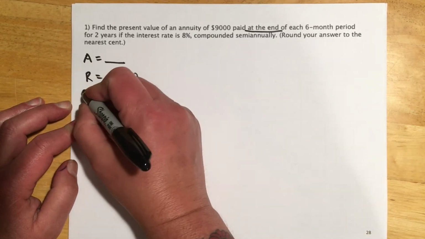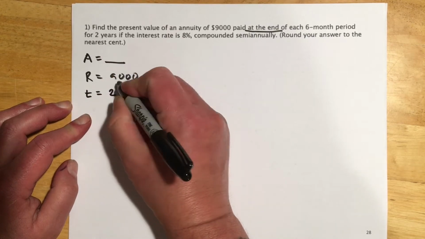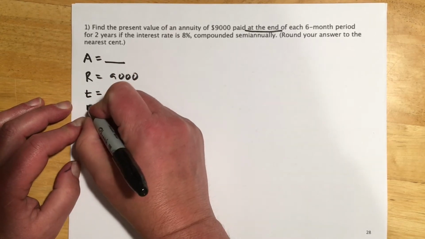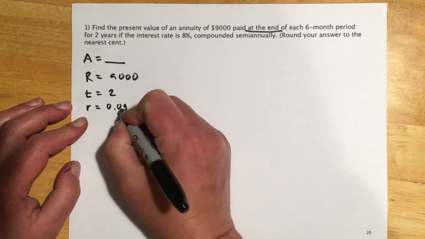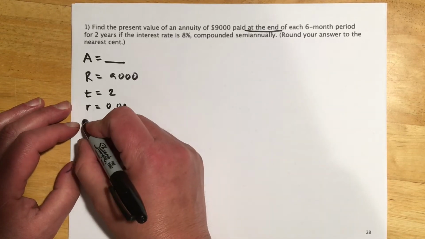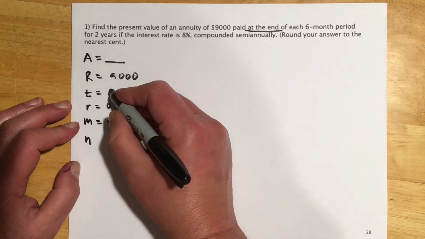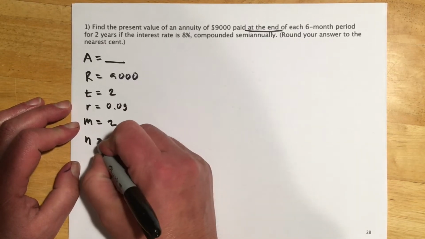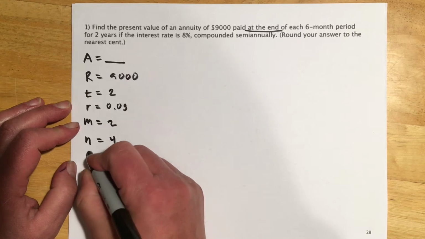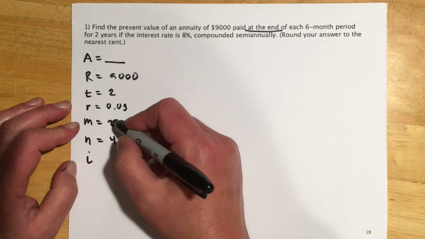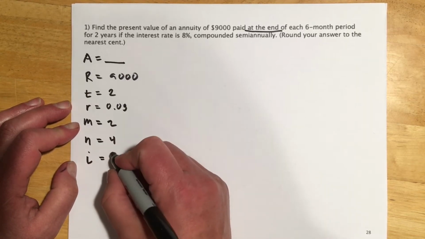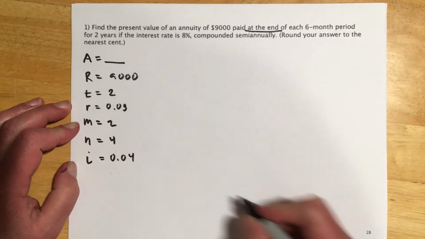The time is 2 years, interest rate is 8%, and compounded semi-annually, so M is 2. So for N, the total compounding periods, N is going to be 4, and I, remember, is rate over compounding periods, so that is going to be 0.04.